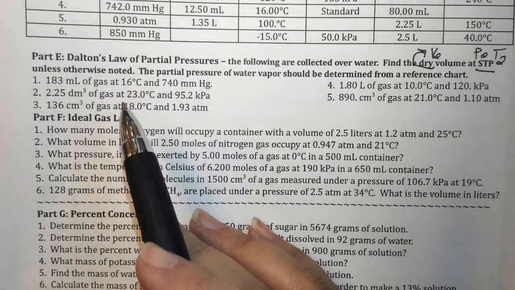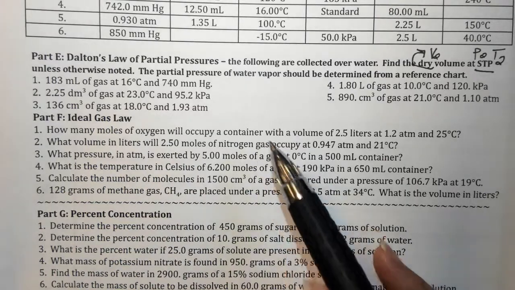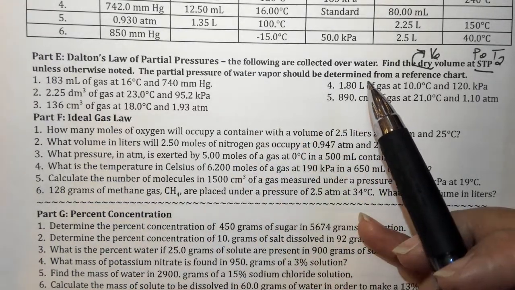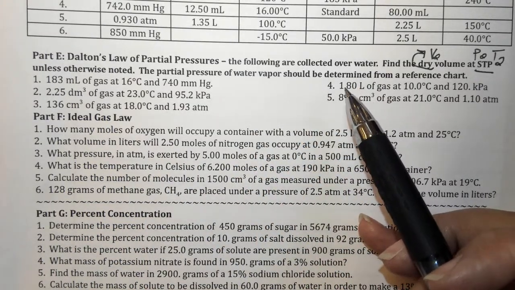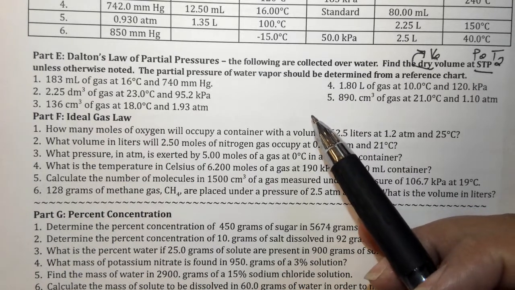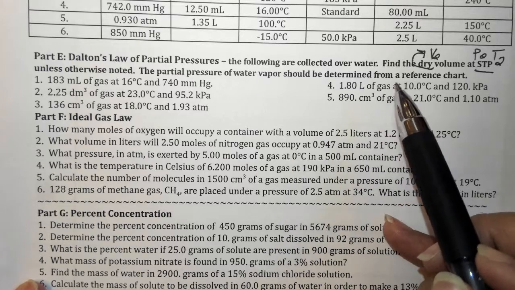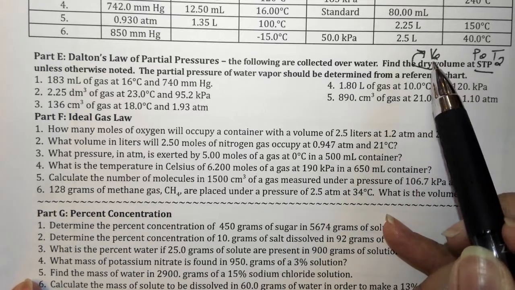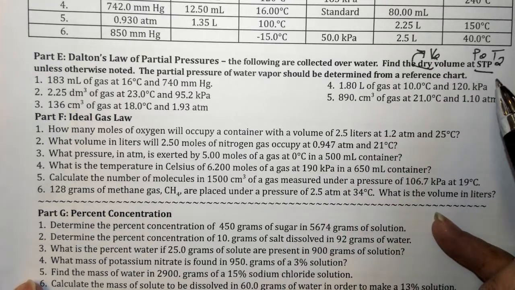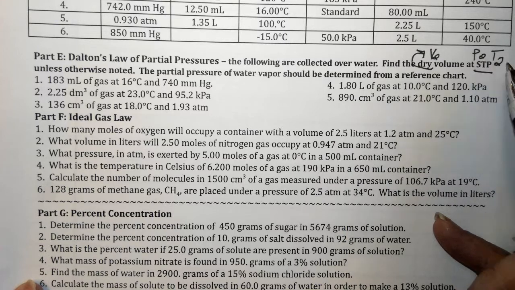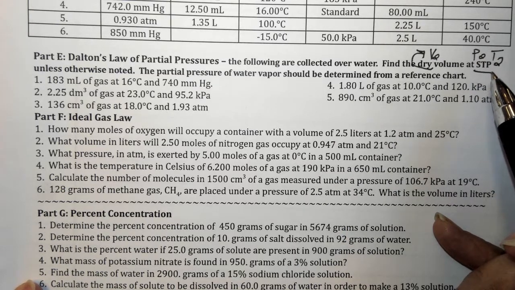So looking at part E on your unit sheet, you have the following are collected over water, which means that we're going to have to take out the pressure of water when we're looking at each individual gas. It says find the dry volume, so that means V2 at STP, so P2 and T2 are going to be at standard temperature and pressure unless otherwise noted.